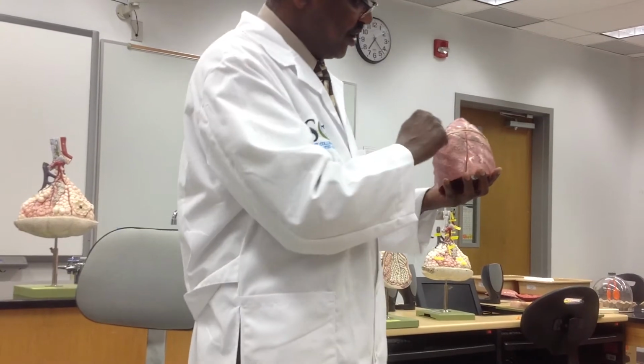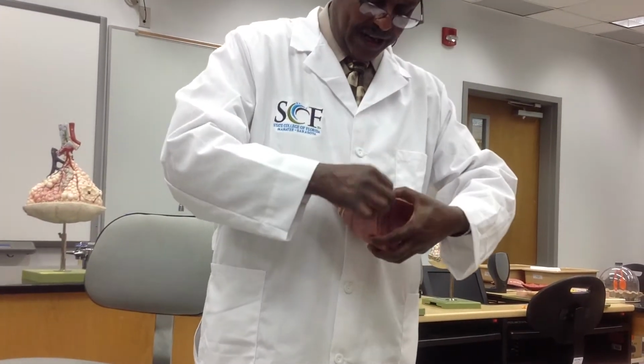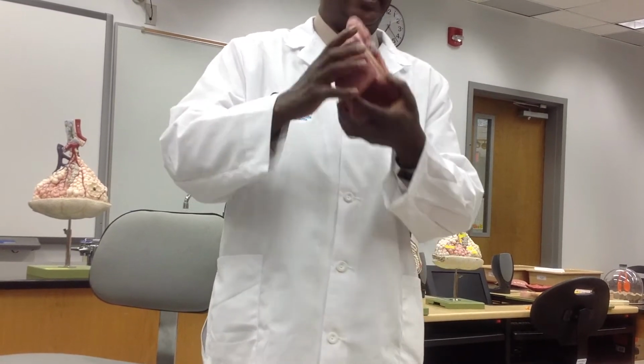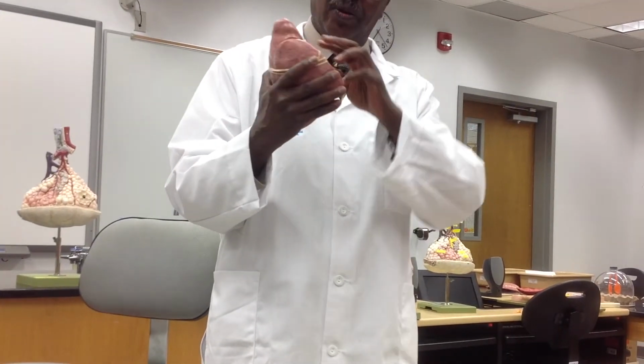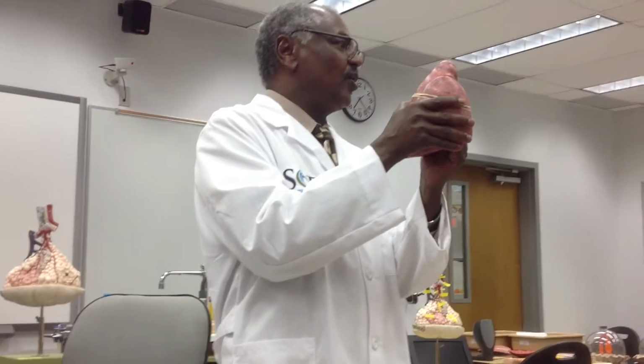Right, okay? You see the fissures, right? Right here. Now, this is the hilum right here. This is another place the hilum could be labeled, right in this spot. So that is the area where the bronchi and the blood vessels go into the lung.